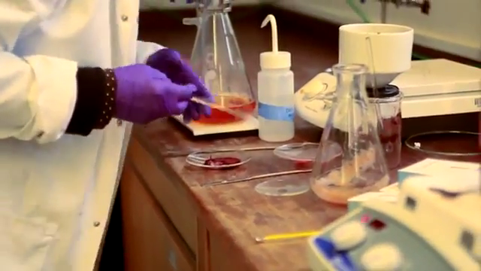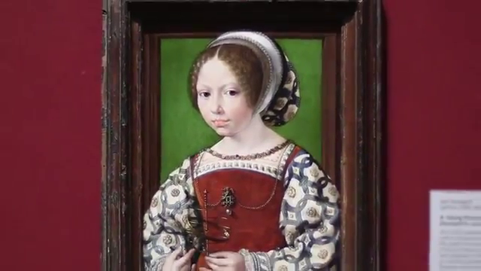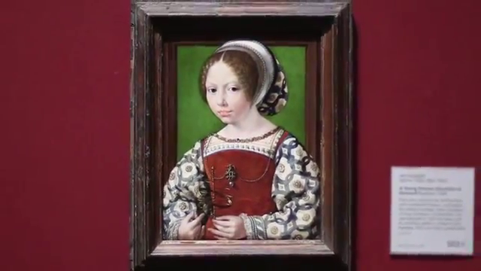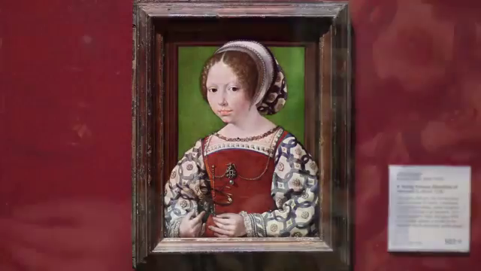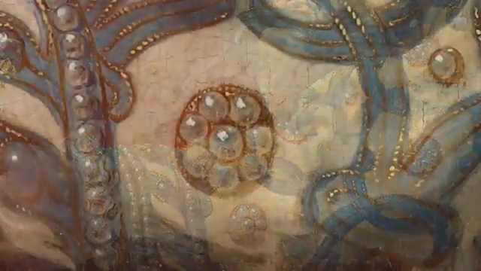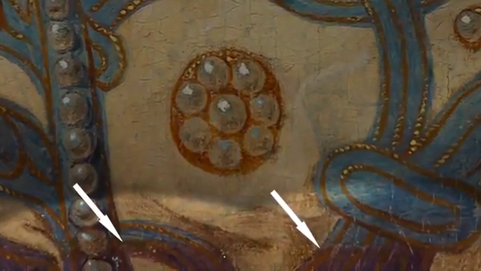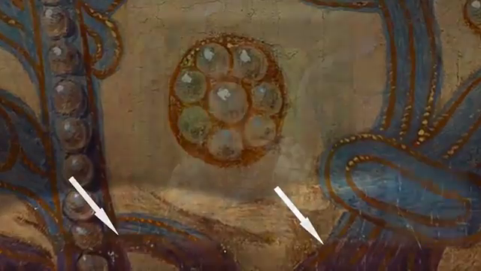Red lake pigments are particularly prone to fading on exposure to light. In this portrait of a young princess by Jan Gossart, the blue pattern on the sleeves was originally purple. The red lake pigment Gossart mixed with blue azurite has almost entirely faded, and the original colour is now only visible at the edge, where the paint has been protected from light.